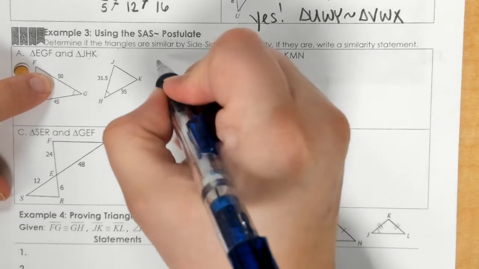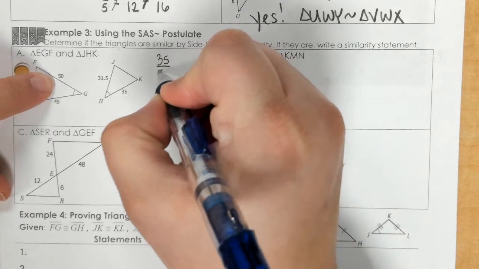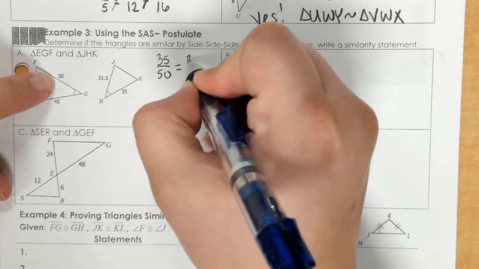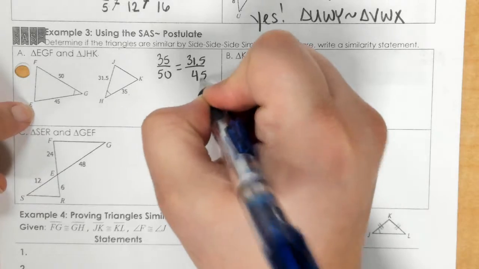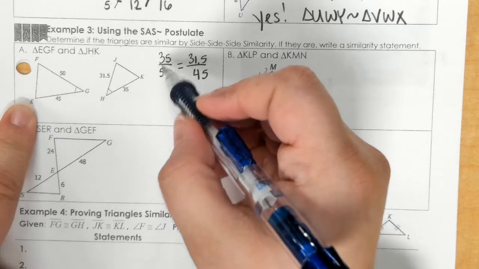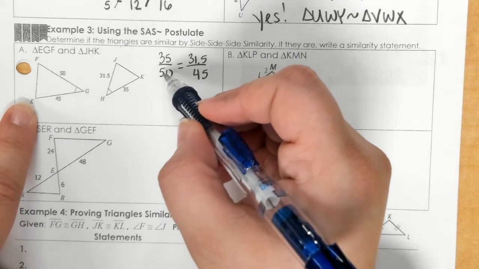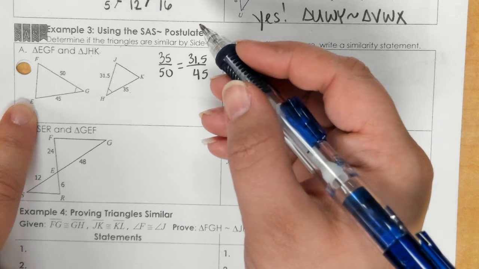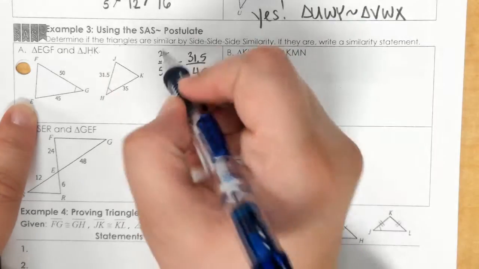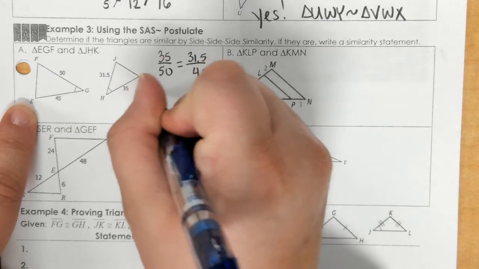So 35/50 and 31.5/45. So I could divide 35 and 50 by 5. And that would give me 7/10.